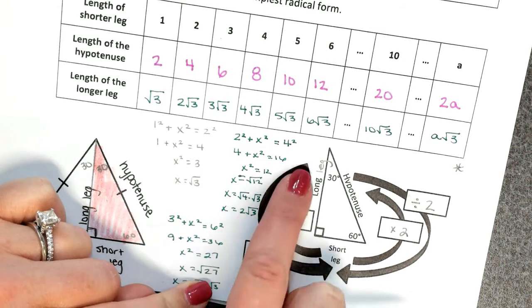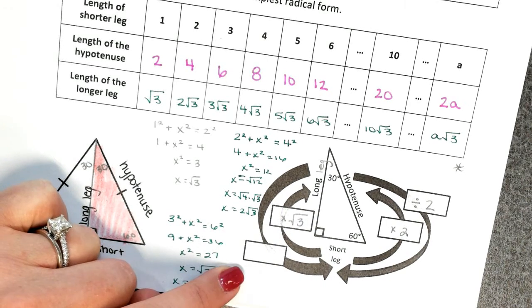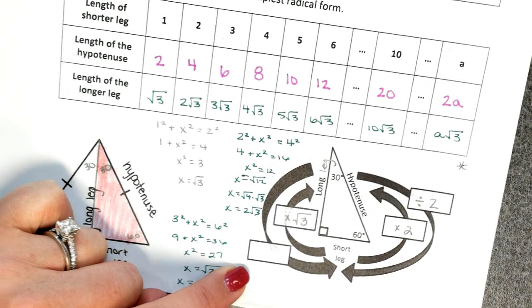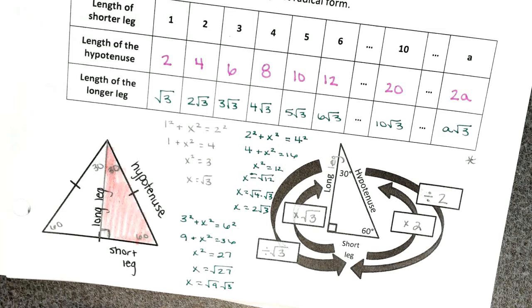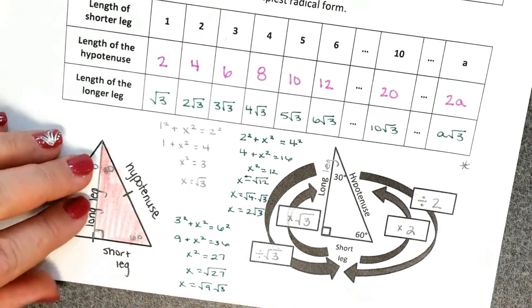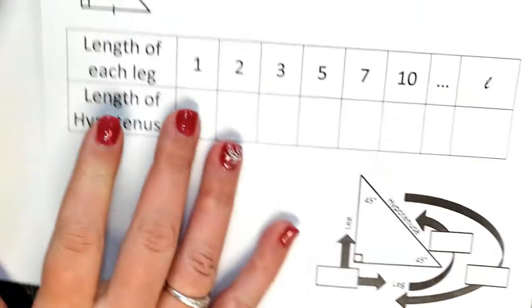Okay. If we were to then go in the reverse direction, what would we get? Dividing by the square root of 3, because that's how we undo it. Okay. If you flip this over, we have some examples that we'll go through together using these rules.